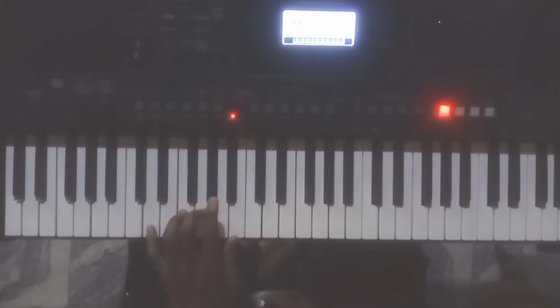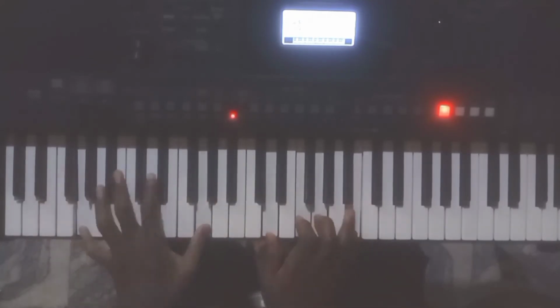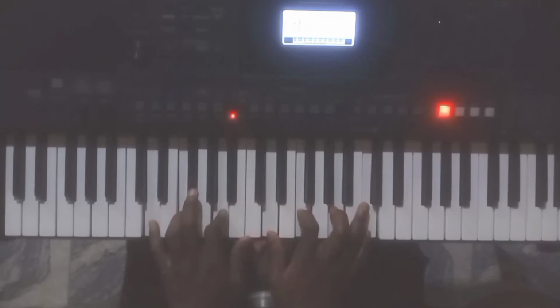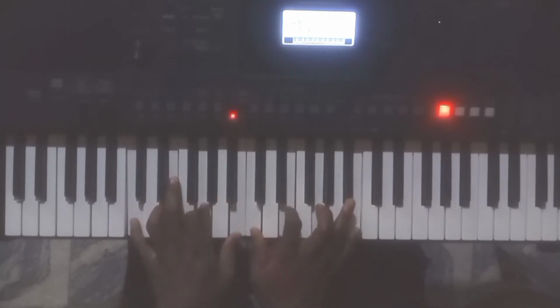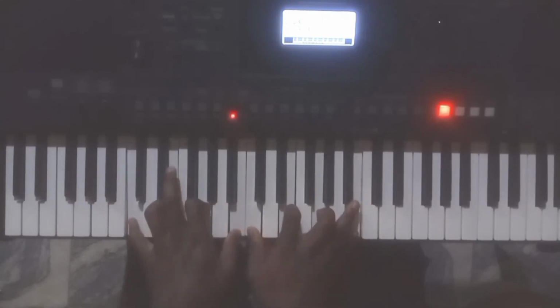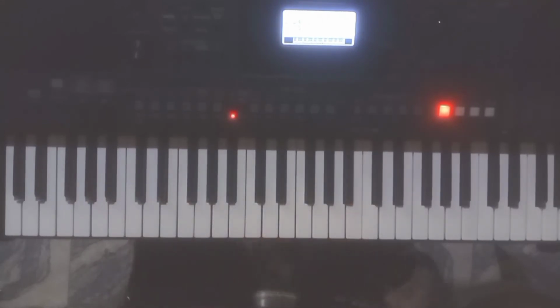Two, 5, 1, 2, 5. Looks jazzy. You can try it on both fingers. So it looks jazzy. So how do we form your 2 minor 7 chord?